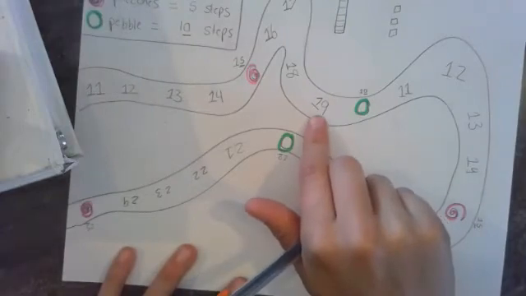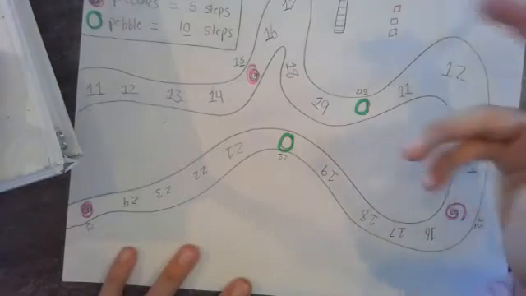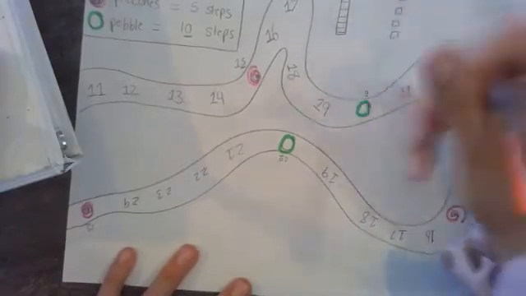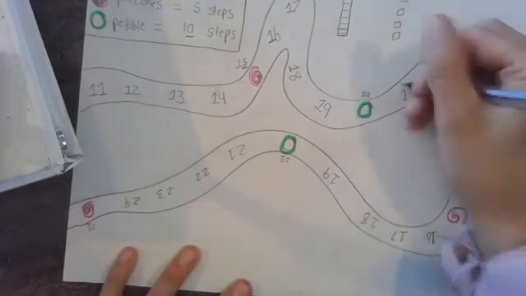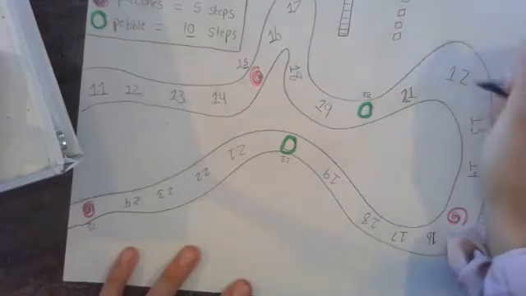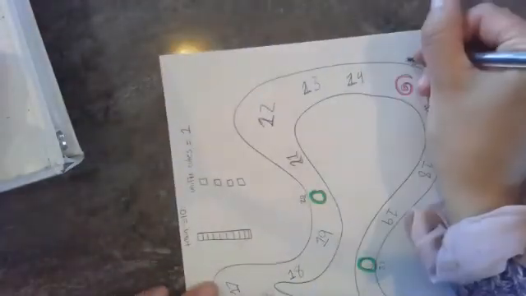And then we're going to continue on. Since this is tens, we're going to go to 20. So rather than the 10, we're going to go 20, 21, 22, 23, 24, 25.